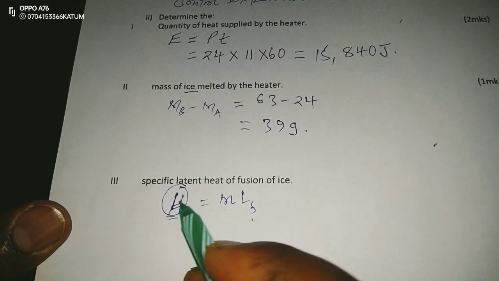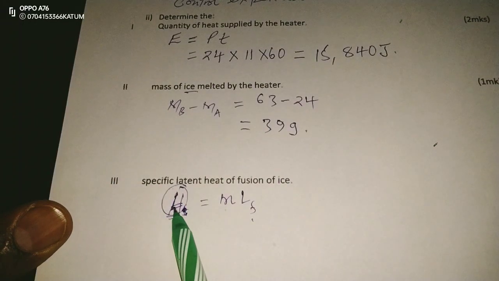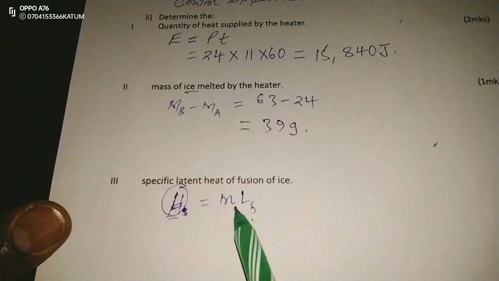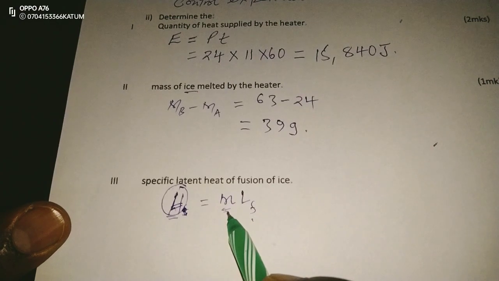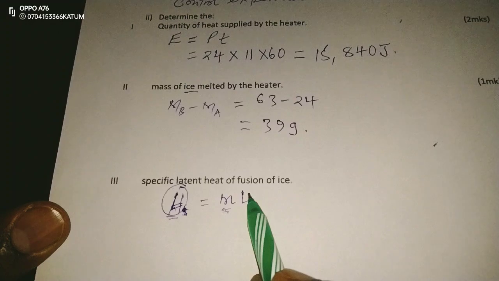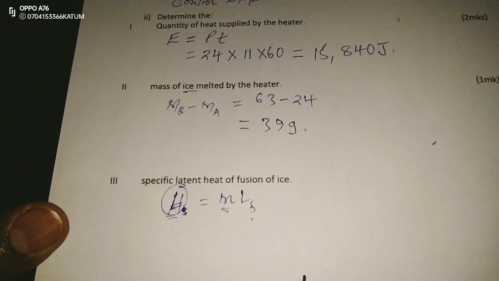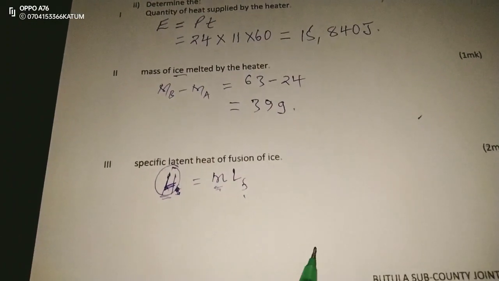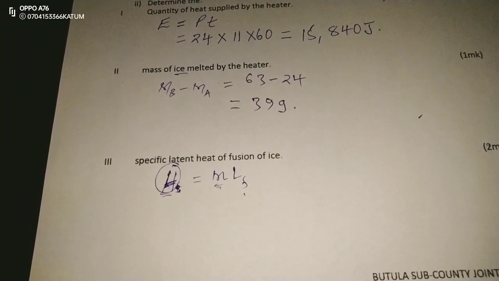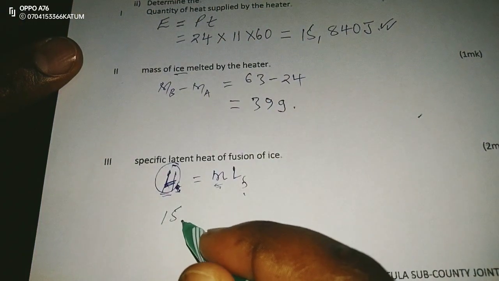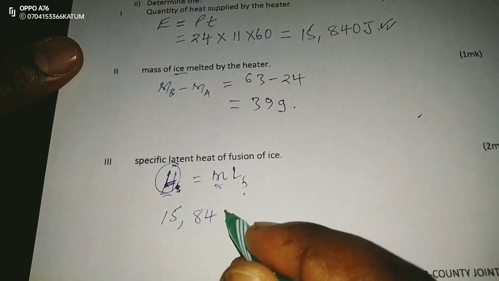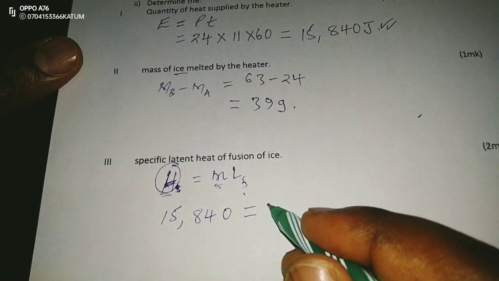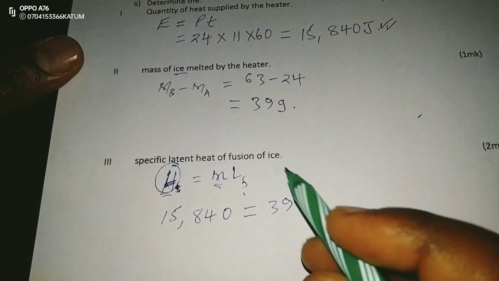Therefore, the heat energy H required in the process of changing the state of ice into water is given by the mass of the ice that will be converted multiplied by specific latent heat of fusion of ice. And therefore, the heat energy which has been required in the absorption process is the heat energy which has been supplied by the heater, and the value is already calculated here. Therefore, the value of heat energy, 15,840, is equivalent to the mass, which is 39 as obtained there.